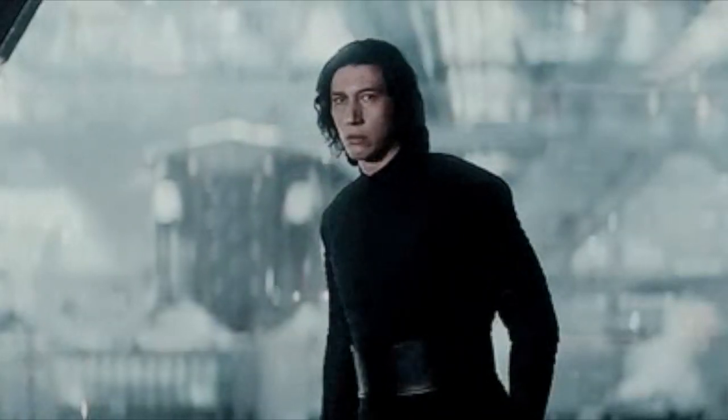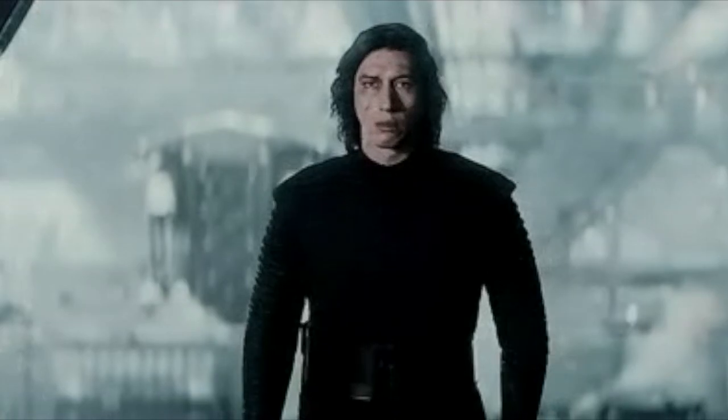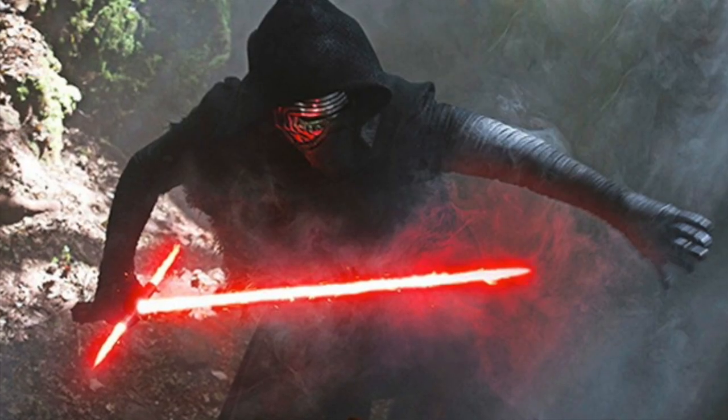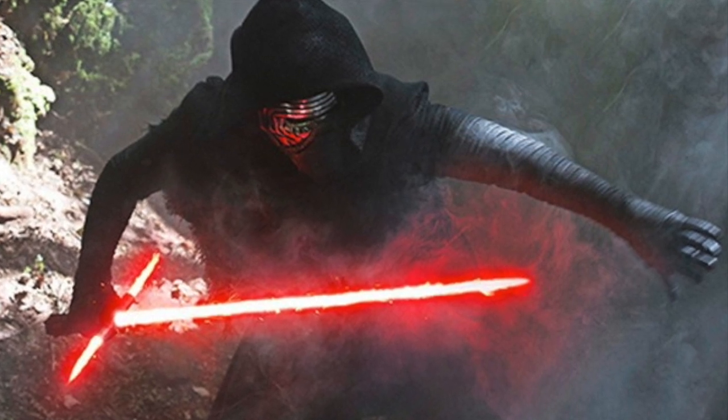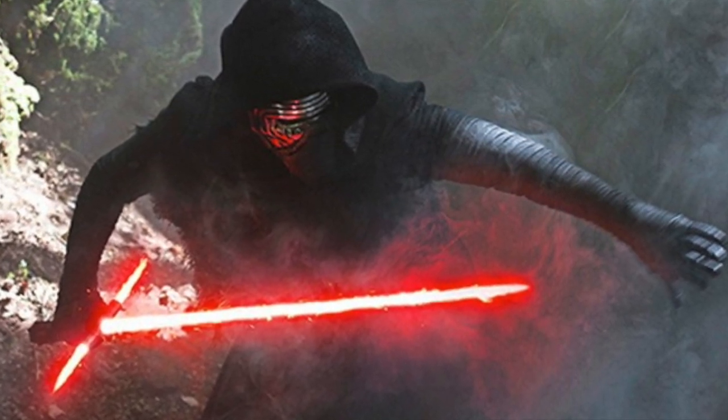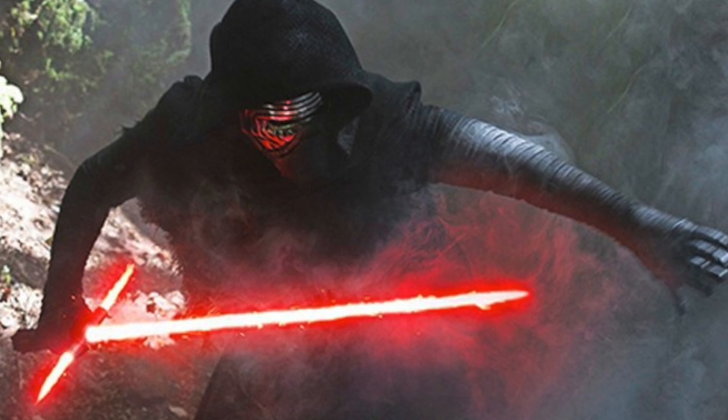Let's take Kylo Ren as an example. When we think about Kylo Ren, he is basically a projection of the evil inside of Ben Solo. So he is very much Ben Solo, but he is the bad part of Ben Solo, and he was created by Ben Solo as a defense.